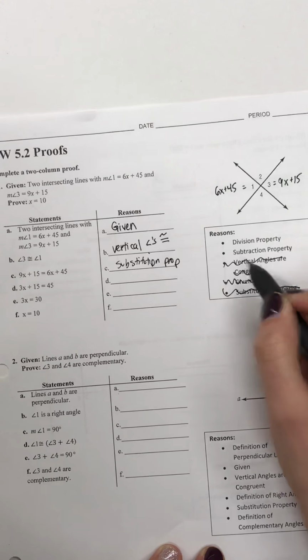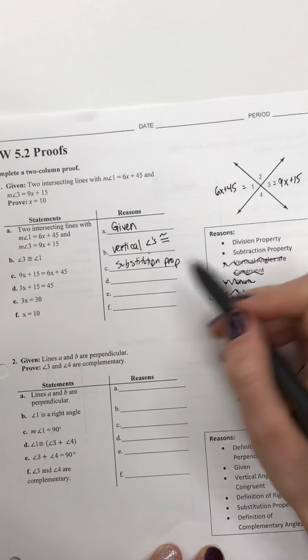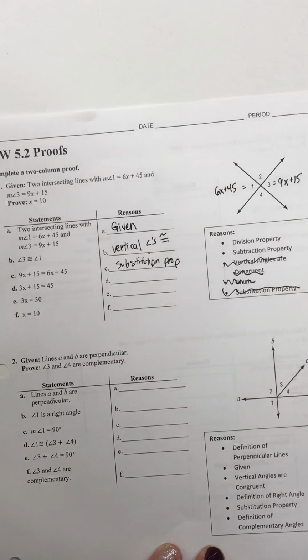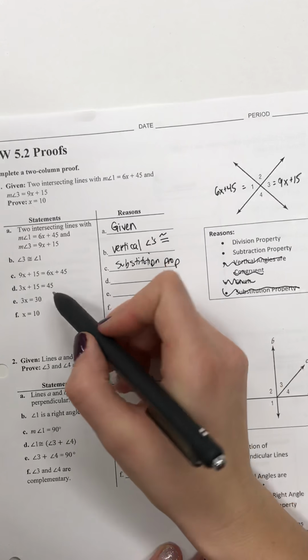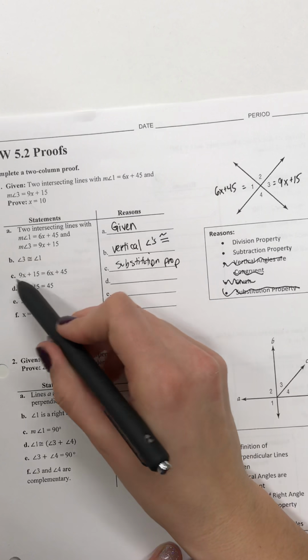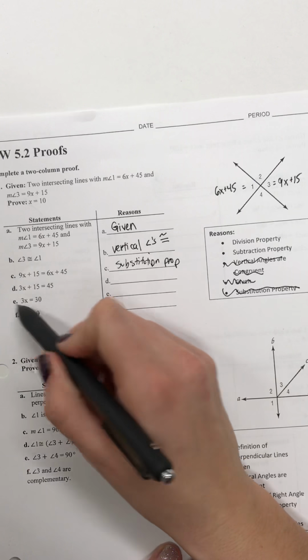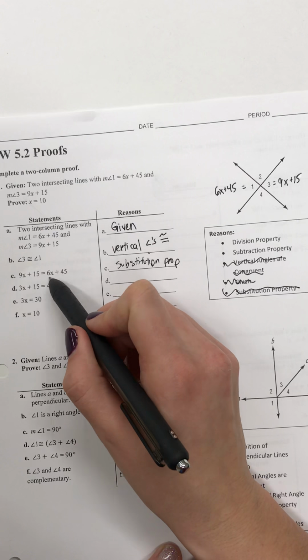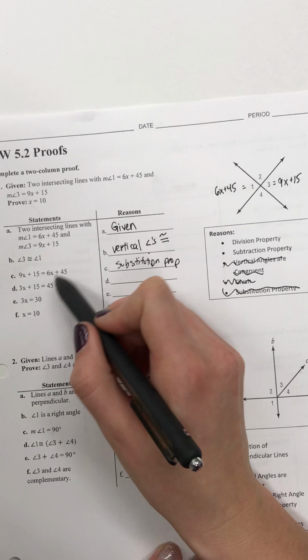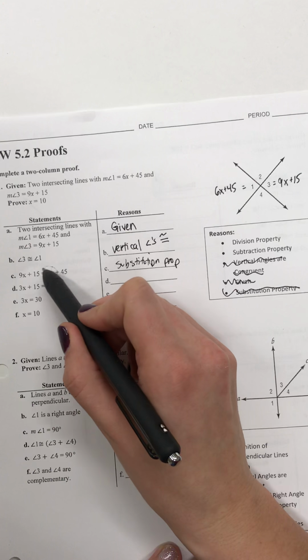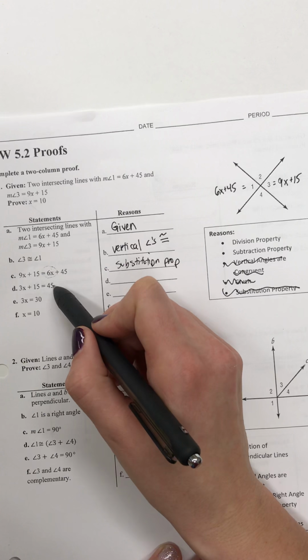Okay. Now, if you notice, I only have 2 bullet points left, but 3 reasons. It must have cut off wrong, so we're just going to have to add a specific reason. Now, what did they do to go from step C to step D? Well, if you compare, what you'll notice is that this 6x is not on the right side of the equation anymore.